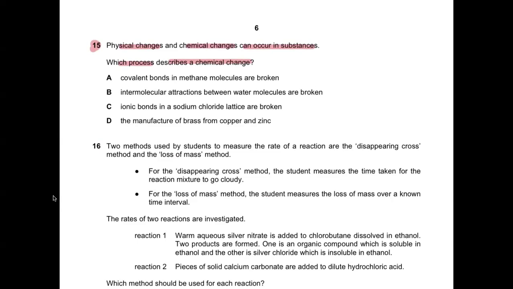Covalent bonds in methane are broken. Yes, that's what happens. When the bonds are broken, that can be intermolecular attraction between water molecules being broken. No, it's just melting or boiling. It's not a chemical change, it's a physical change, right? Ionic bonds in a sodium chloride lattice are broken. So these are only the attractions when sodium chloride dissolves in water, so it's again a physical change.